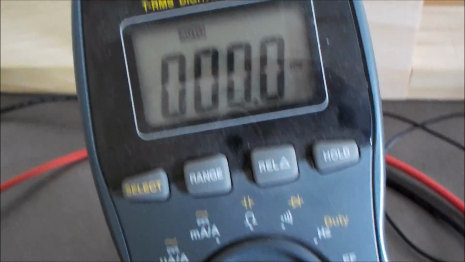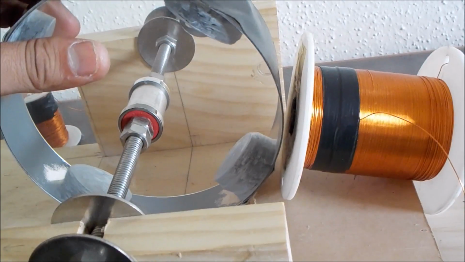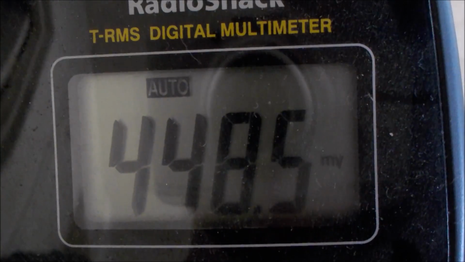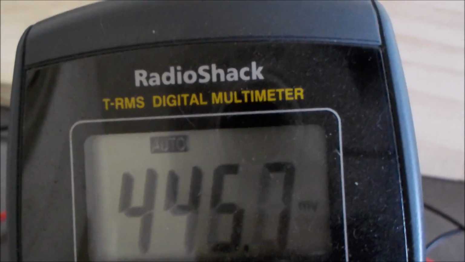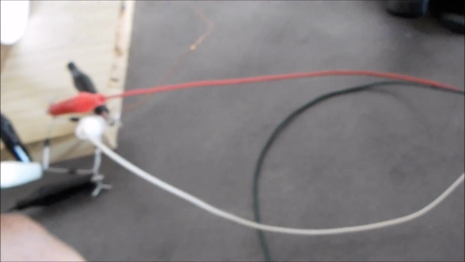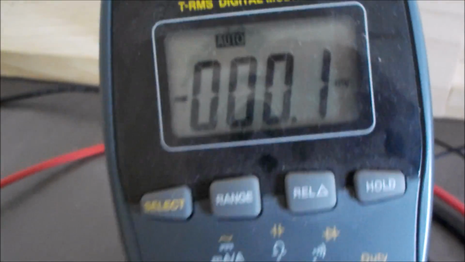Okay, so I'm going to do this again. Take the short off. I'm going to pull this down a little bit, as slow as we can. Okay, I'm going to let it go. I'm going to stop it right here. So see, about 456 millivolts. So let's do it one more time to make sure. So you see it's roughly 400 and something millivolts.